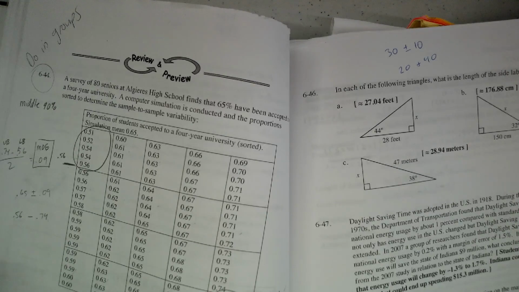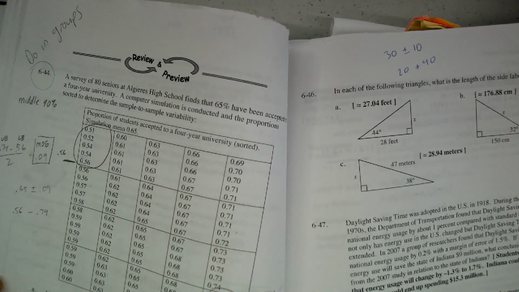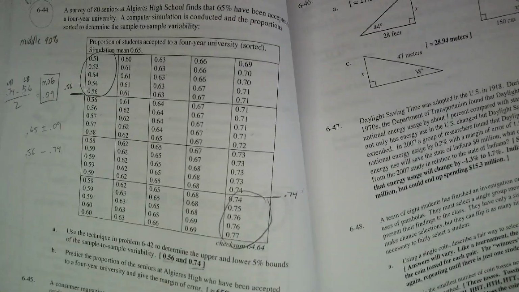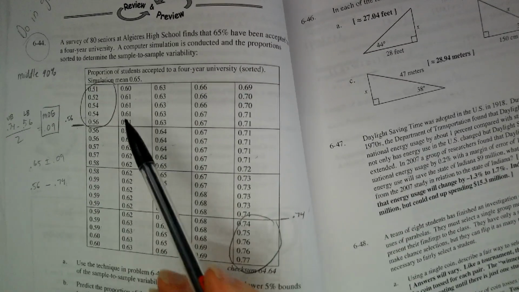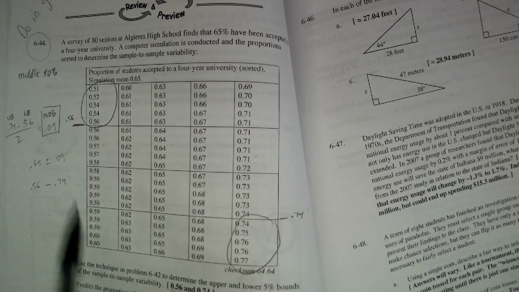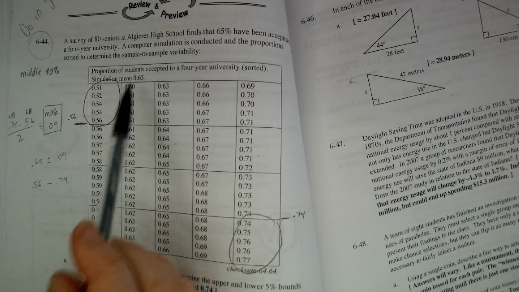I got a little bit confused for a minute because it said 80 seniors, but the actual simulation has 100 data points. If you count all these numbers, there are 100 numbers here. And the mean is 0.65.